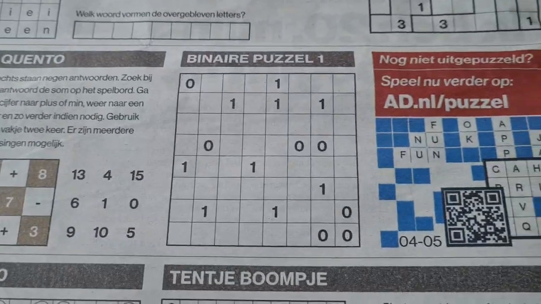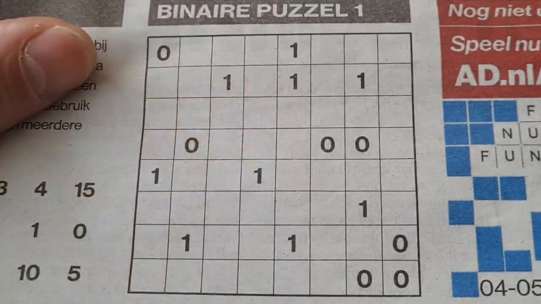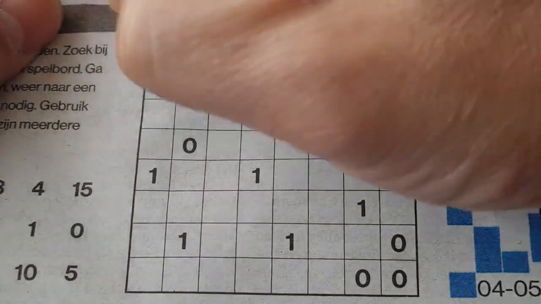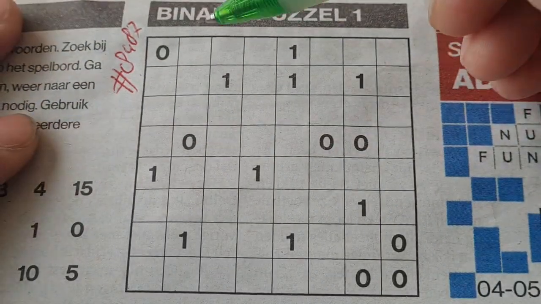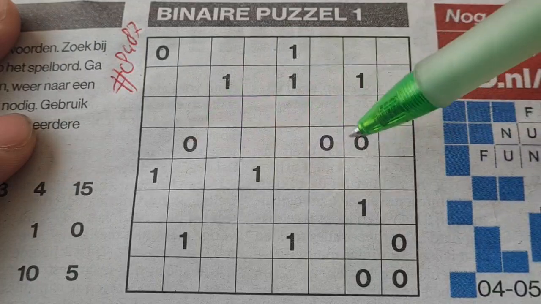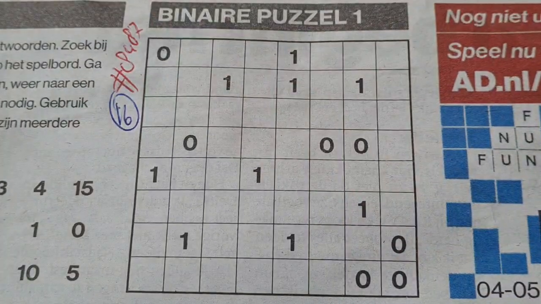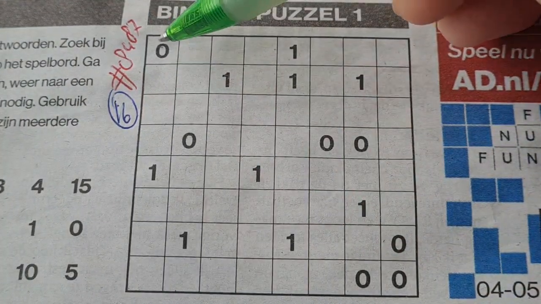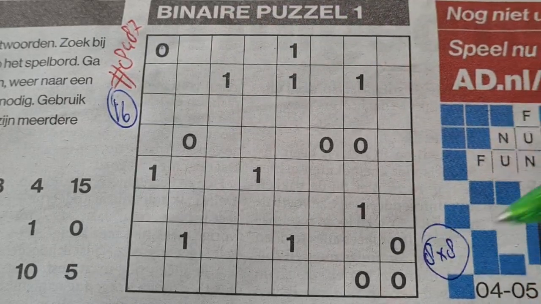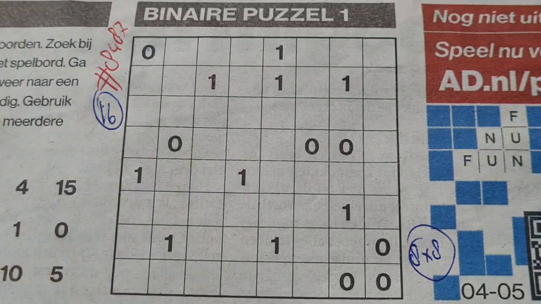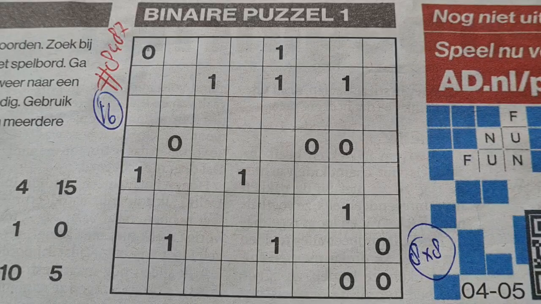It's the binary puzzle, binary puzzle number 8487. Before I start, I always count the printed digits. This one has 1, 2, 3, 4, 5, 6, 7, 8, 9, 10, 1, 2, 3, 4, 5, 6, 16 printed digits. And what kind of binary puzzle is this one? Let me count. 1, 2, 3, 4, 5, 6, 7, 8. An 8 by 8 binary puzzle. That means in a row or in a column, there are always 4 ones and 4 O's.